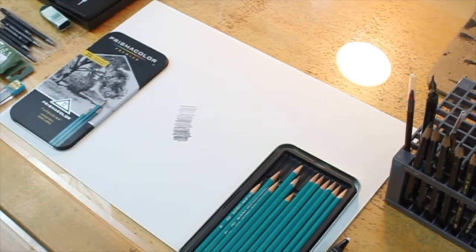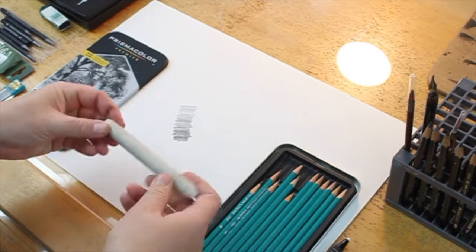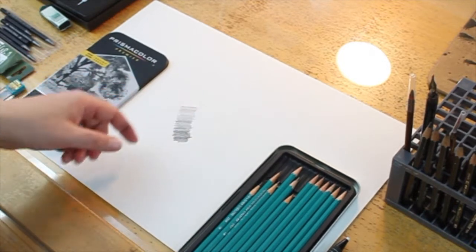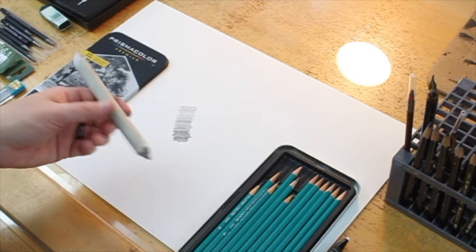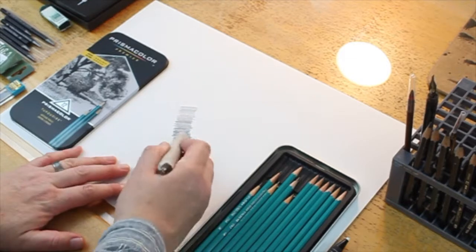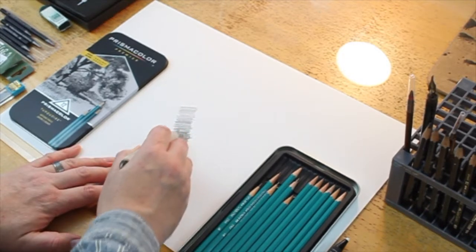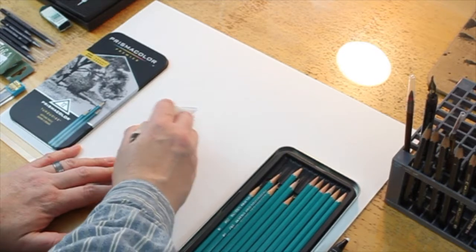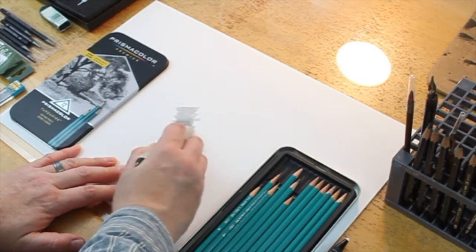Blending can also be done with a smudge stick. So here's a smudge stick. You know, a lot of us when we're younger use our fingers, right? We do a shadowing. Don't get your finger all dirty. Just use a smudge stick. This is rolled up newspaper. And what this allows you to do is go in and start to move the graphite around on the paper. Start to blend it, smooth it out.